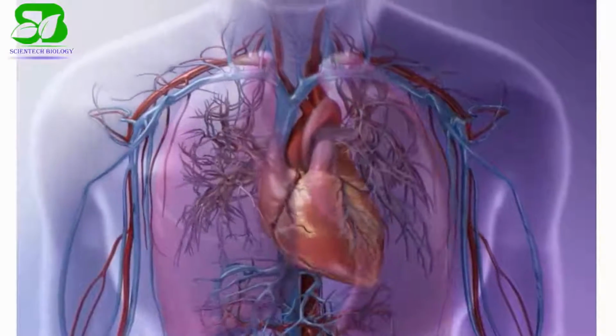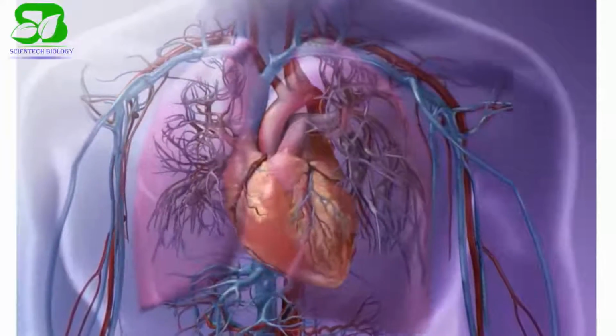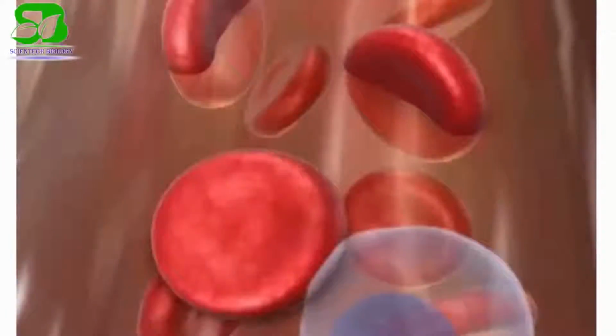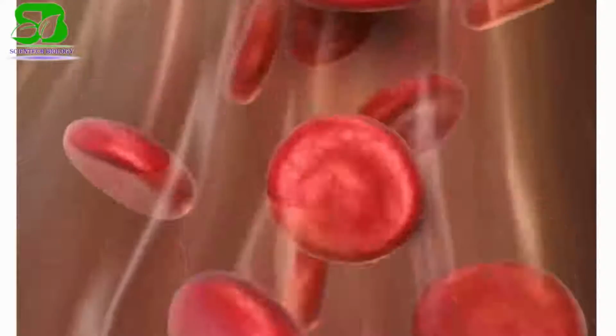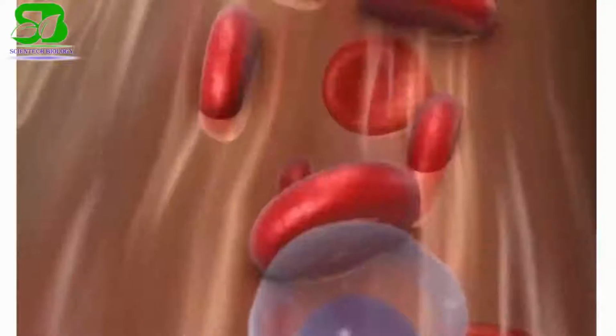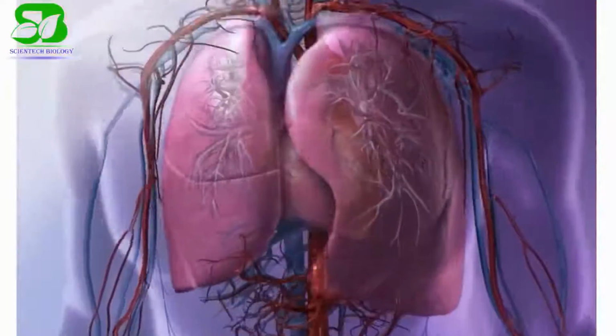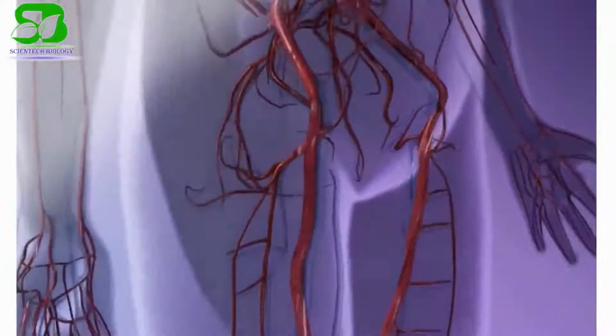Now the bloodstream delivers oxygen to cells and removes the carbon dioxide through the process of internal respiration. In the lungs, oxygen is absorbed into the blood by RBCs containing hemoglobin. Oxygen binds to this molecule. The oxygenated blood then moves through the vasculature.